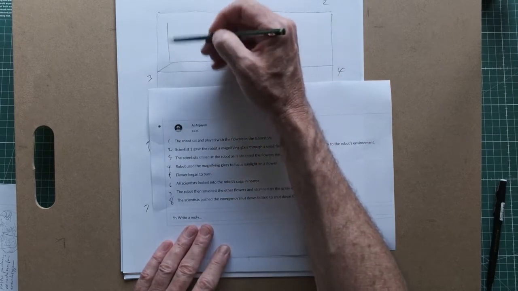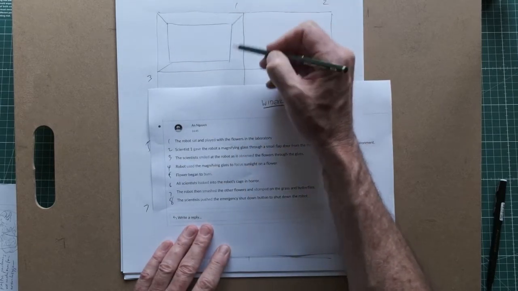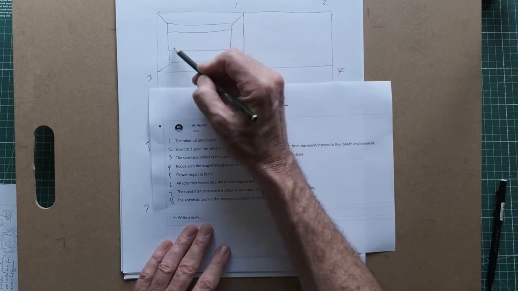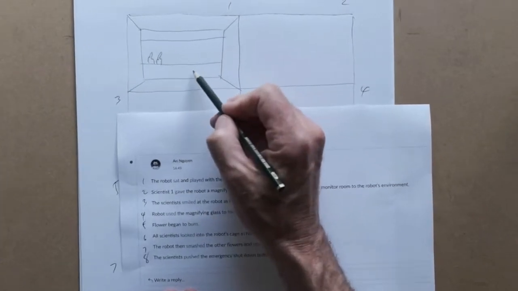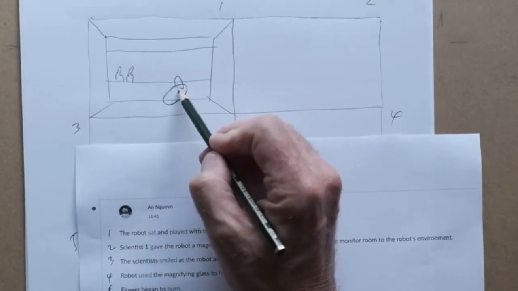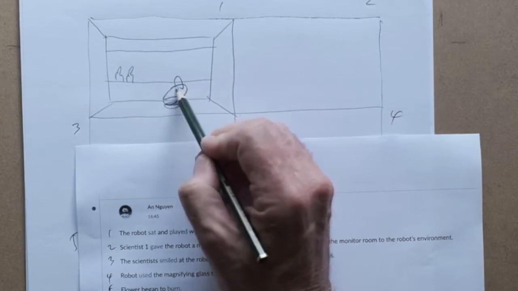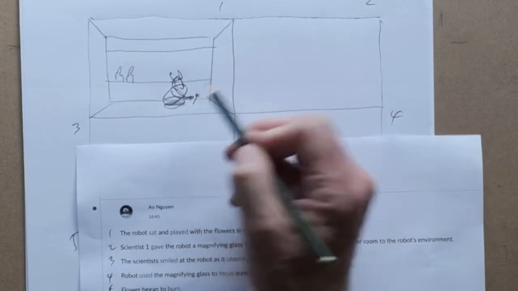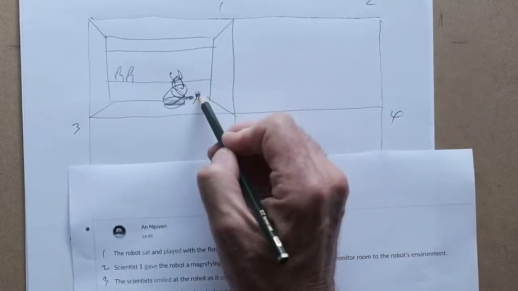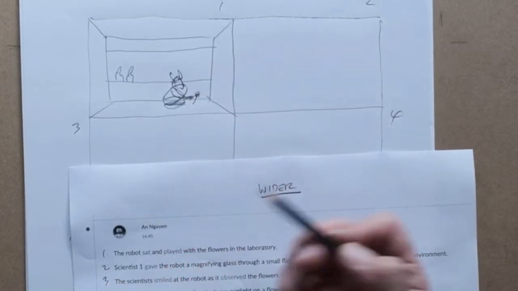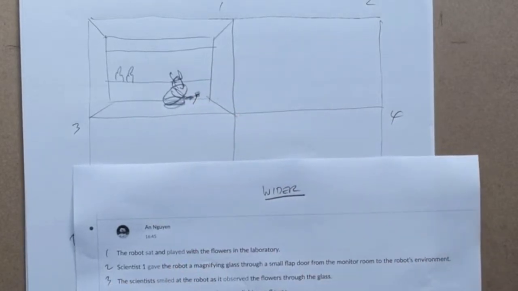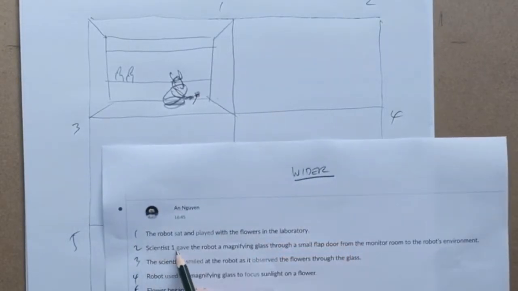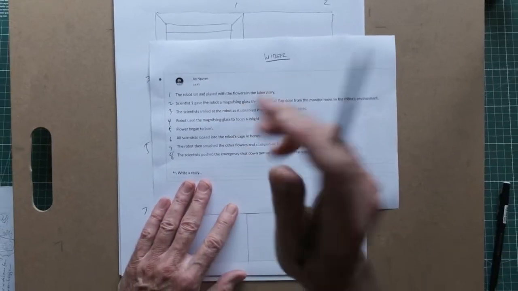Okay. So maybe we see a wall. Okay, and there's a big glass thing here, and out here we've got scientists, and in here we've got the robot. You know, I don't know what he looks like, but there's a little flower, playing with flowers. All right, there you go. That's number 1.